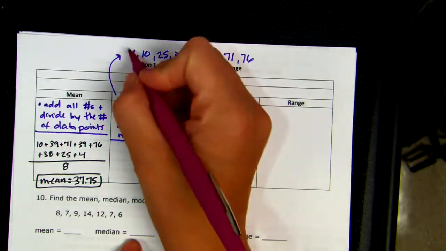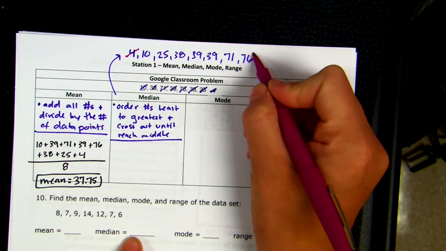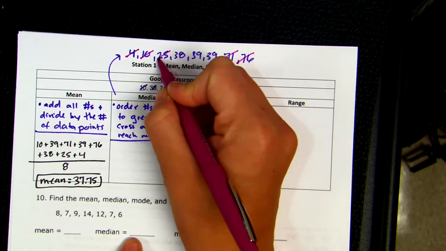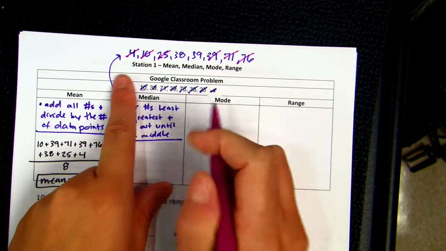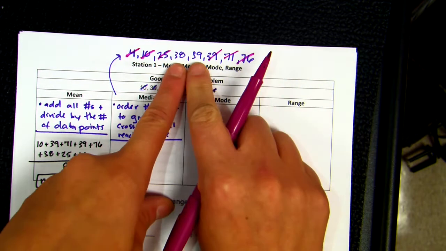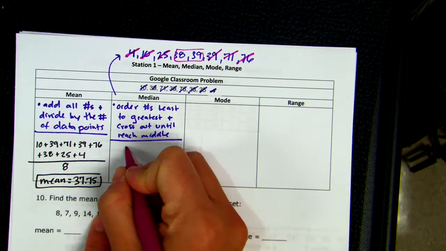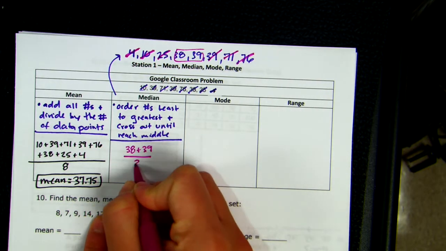Then I cross off. I cross 1 from the left side, and I balance that off with 1 from the right side. 1 from the left side, 1 from the right side, 1 from the left side, 1 from the right side. And notice that I'm left with 2 numbers in the middle. I cross through 3 on the left side, 3 on the right side. So I have 2 numbers that are dead center. I'm going to take these 2 numbers, 38 plus 39, and divide them by 2.